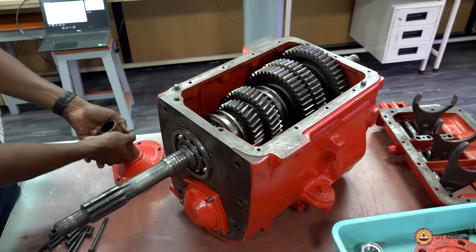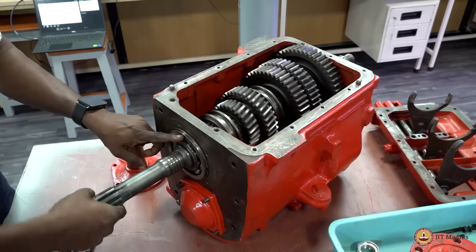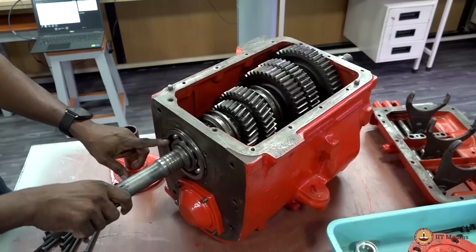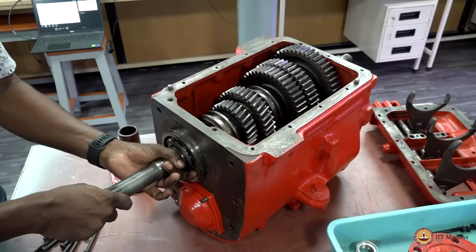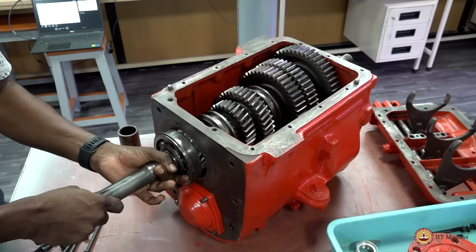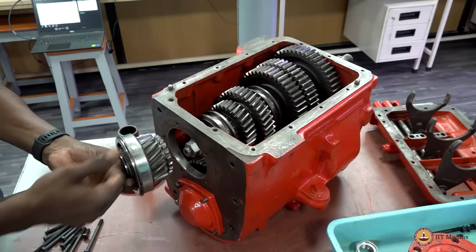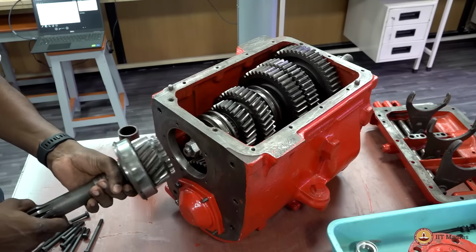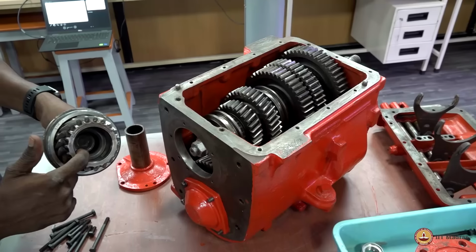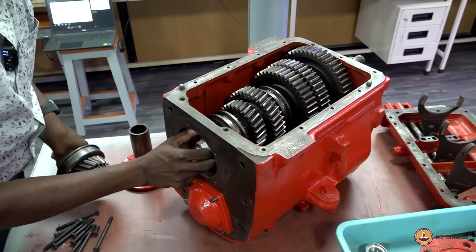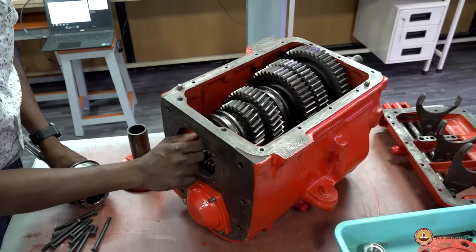As you can see, the input shaft is supported through a deep groove ball bearing. I just simply remove the input shaft. In a real gearbox, this won't come out this easily. We have to use pullers to get the input shaft out. You can also see there is a cavity in the input shaft. This cavity helps to support the main shaft through the bearing.